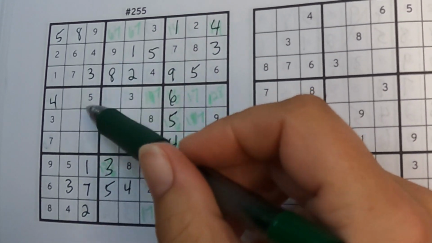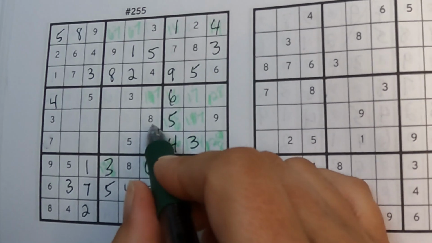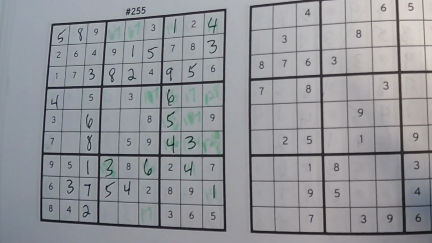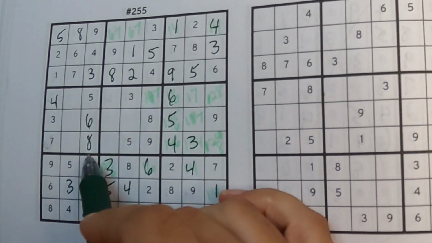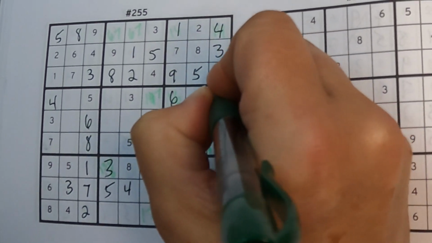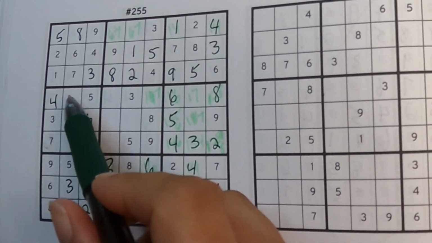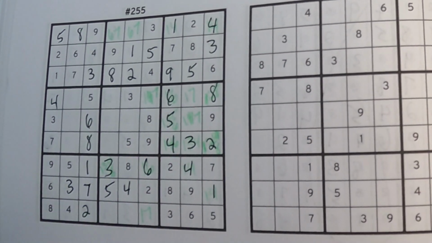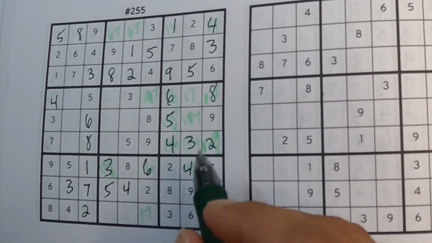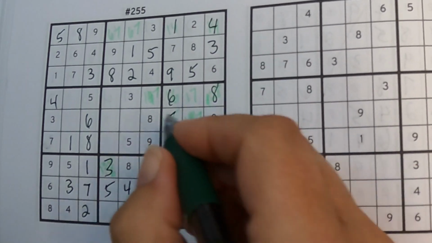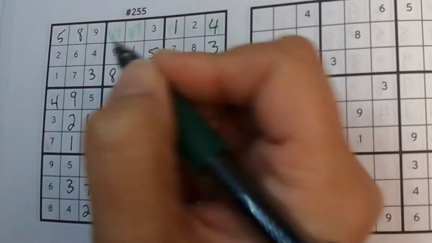For this column, we're missing 6 and 8. We've got an 8 here, so 6, 8. That 8 makes this our 2, 8. For this box now, we're missing 1, 2, and 9. We've got 2 and 9 here, so this is our 1. 9 here, so 2, 9.